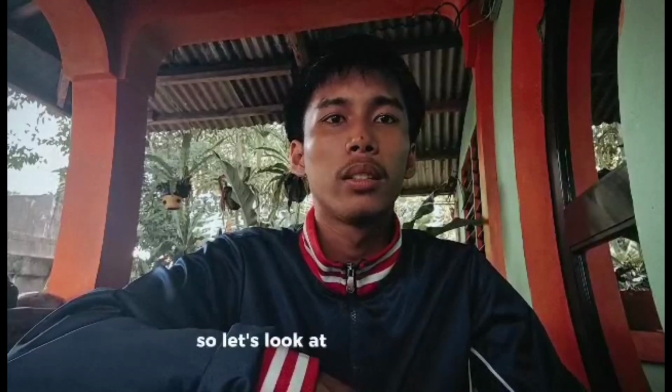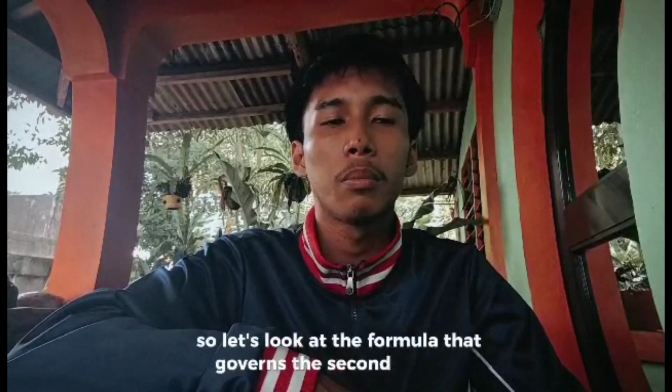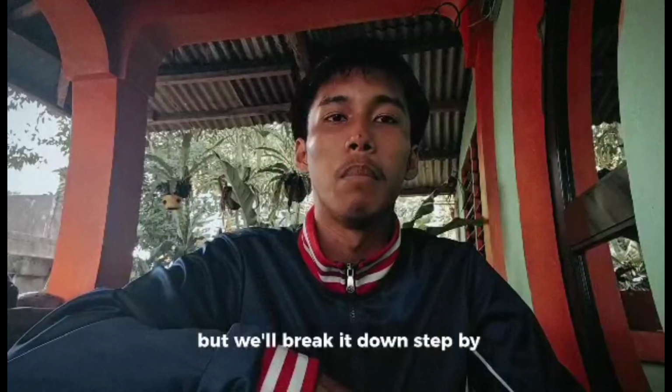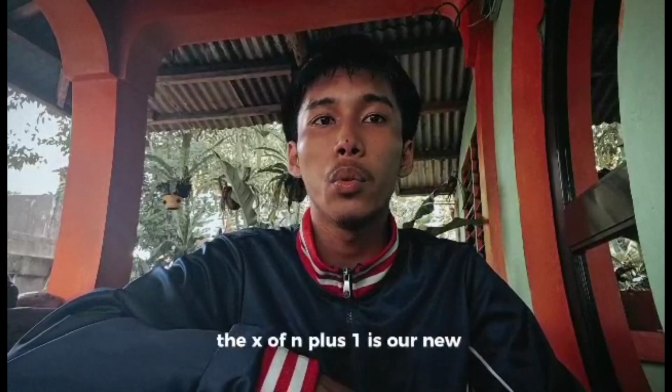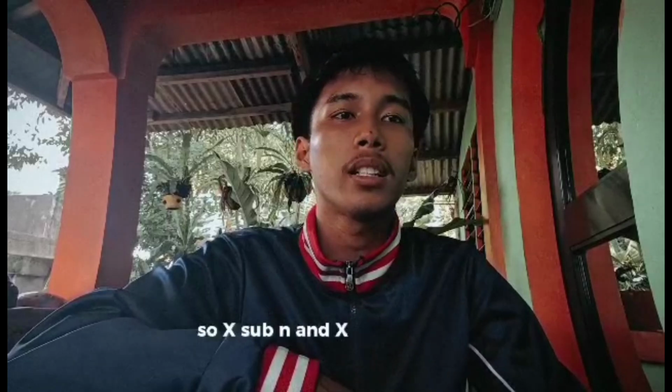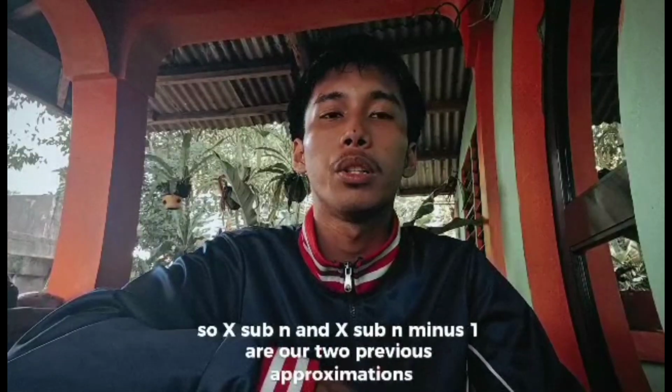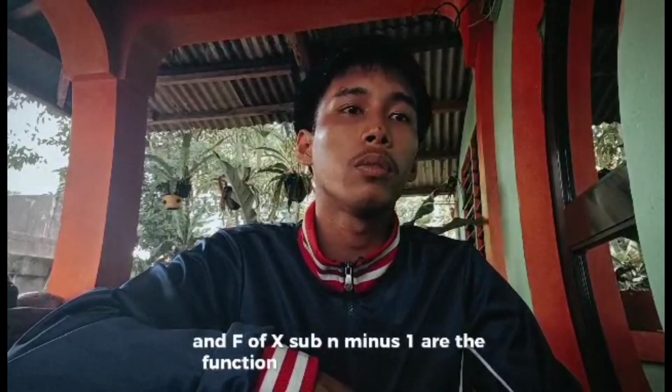So let's look at the formula that governs the secant method. It might look a little intimidating at first, but we'll break it down step by step. Here, x sub n plus 1 is our new approximation of the root. x sub n and x sub n minus 1 are our two previous approximations, and f of x sub n and f of x sub n minus 1 are the function values at those points.